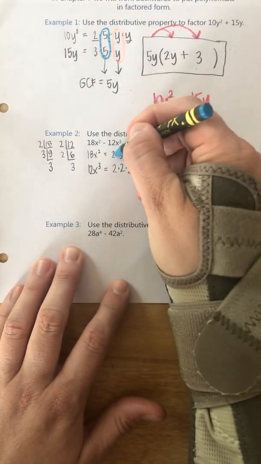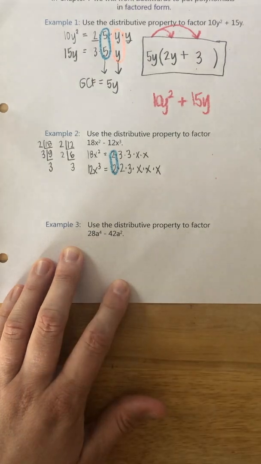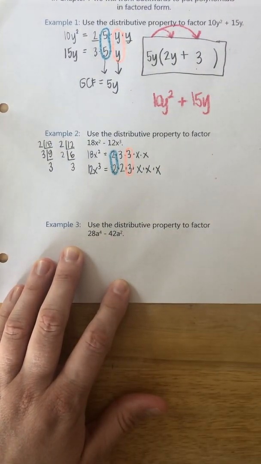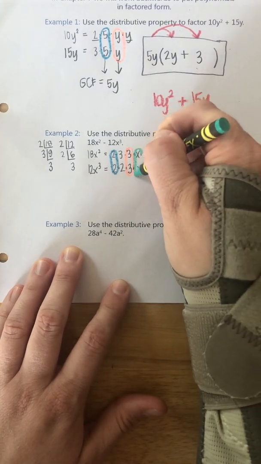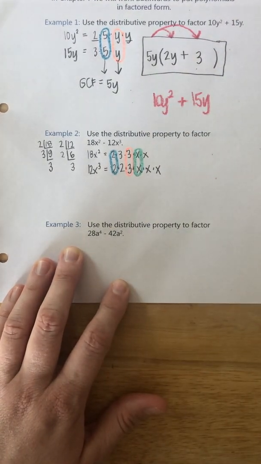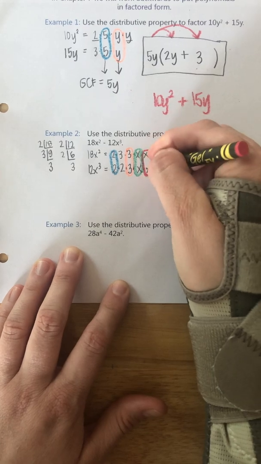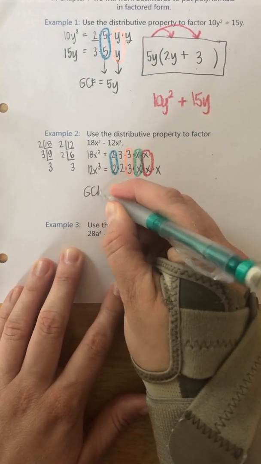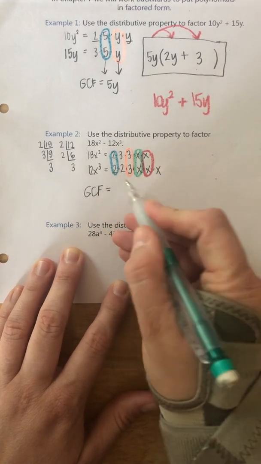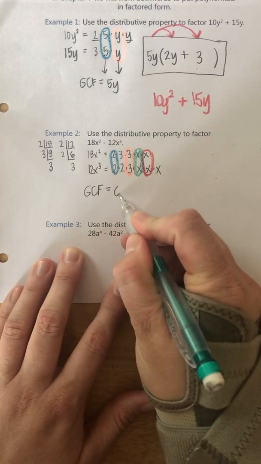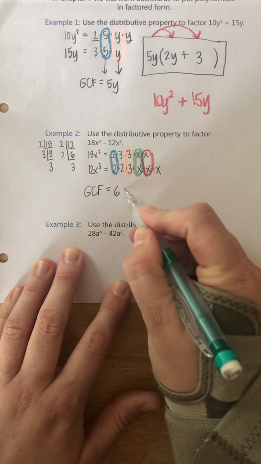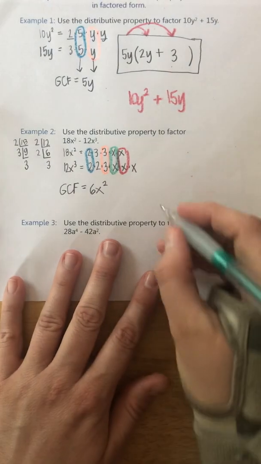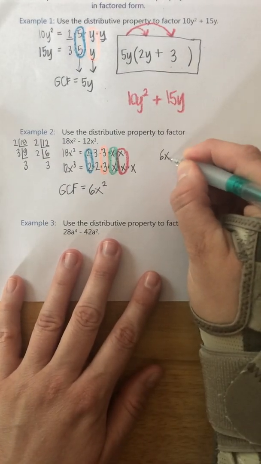So again, I'm looking for what do they have in common? Well, they have a pair of 2's in common. They have a pair of 3's in common. They have a pair of x's in common. And then we have another pair of x's in common. So what would that GCF be? Well, we would have 2 times 3, which is 6, and x times x, which is x squared. But that's not where we're going to stop working, because now we're going to take that 6x squared out.